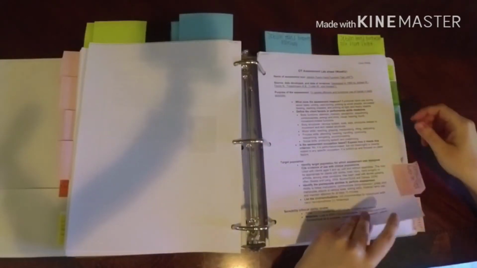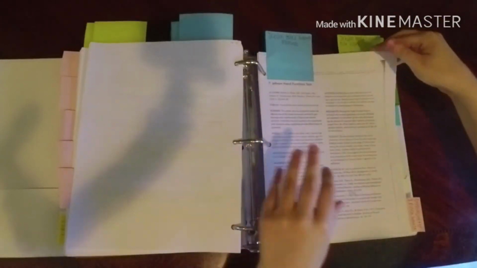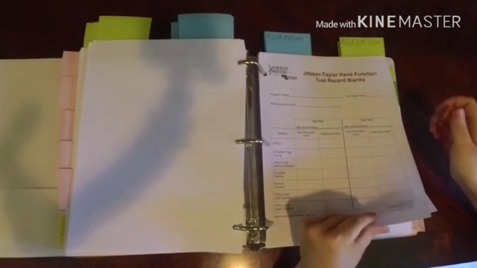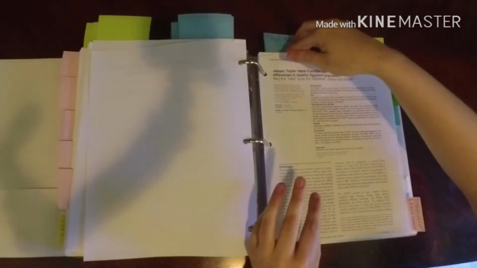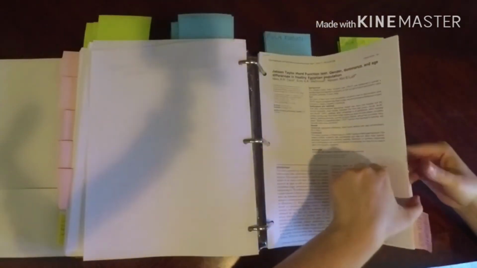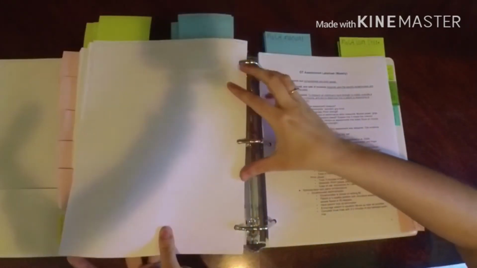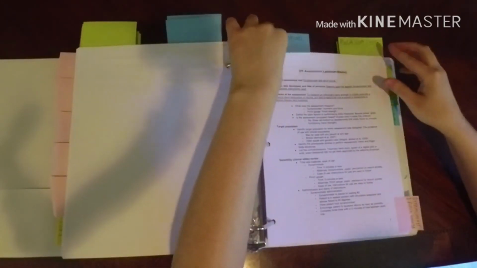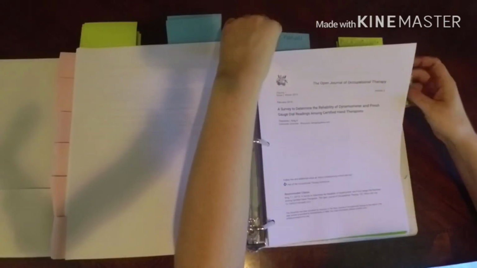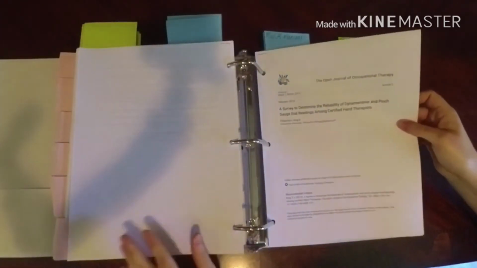And then we have the Jepson-Taylor hand function test, so once again weekly lab sheet, and then its manual, and then we just flip to its score sheet. This is a blank score sheet that I can also use, and then the article. And then our last motor assessment is the dynamometer and pinch gauge, so this is its weekly lab sheet for those, and then the manual. No, I'm sorry, the article. This is an article.